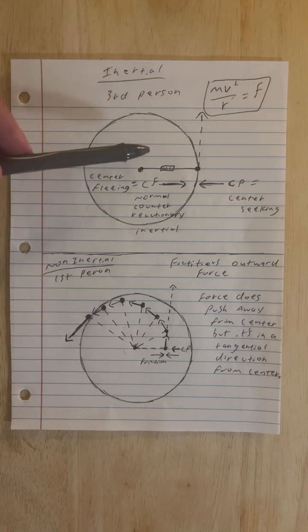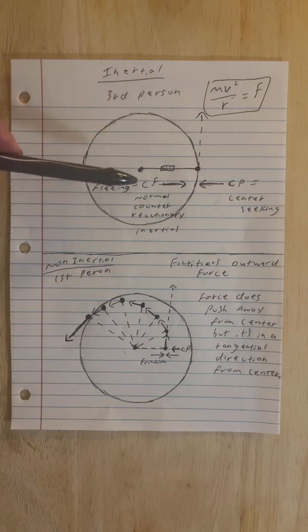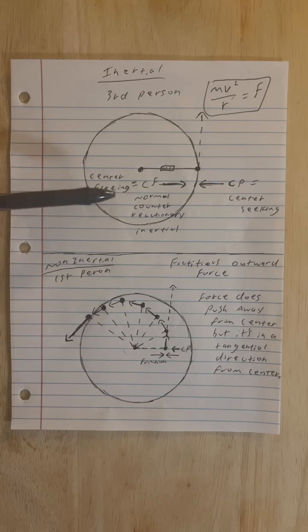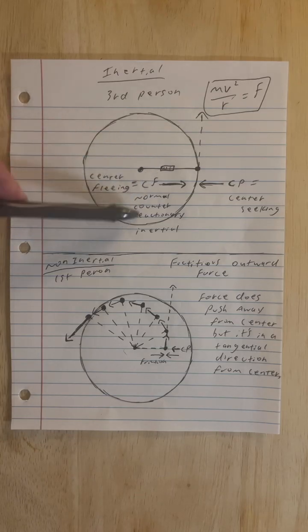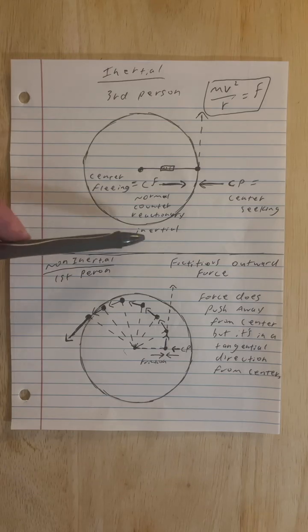The opposing force could be called centrifugal force. It could also be called a normal force because it's a counter force or a reactionary force, or you could also call it an inertial force.